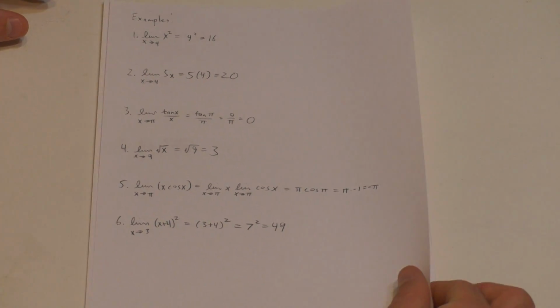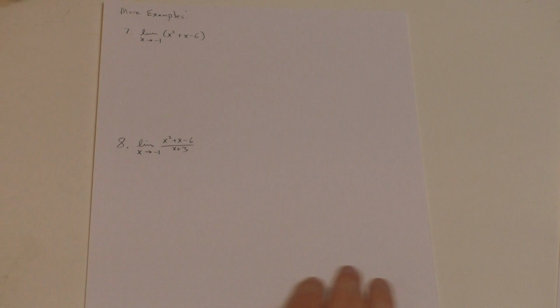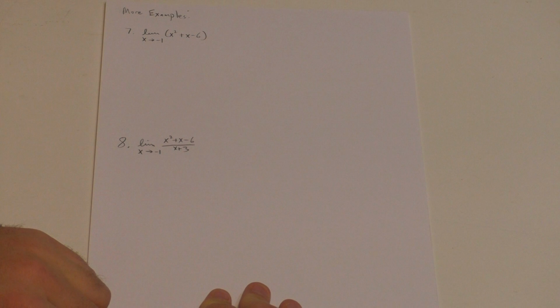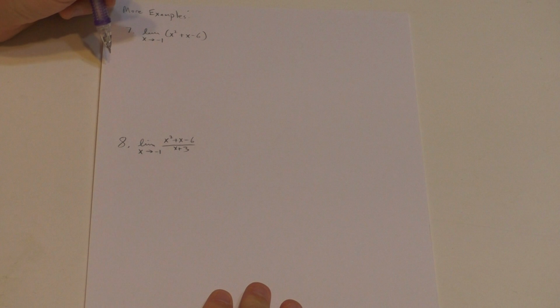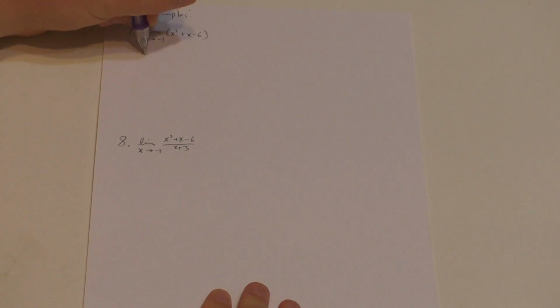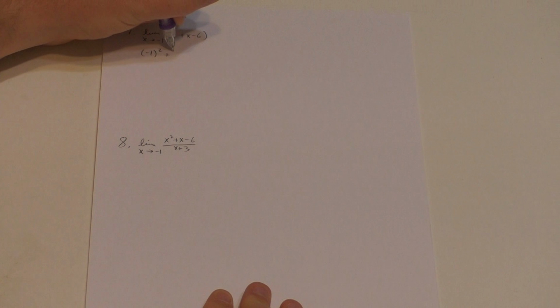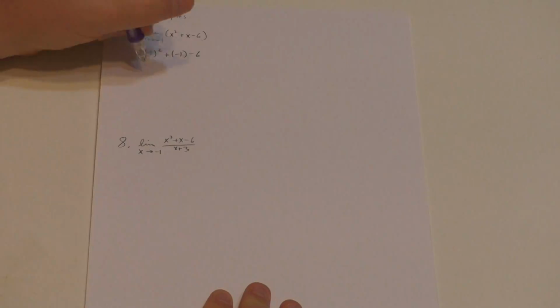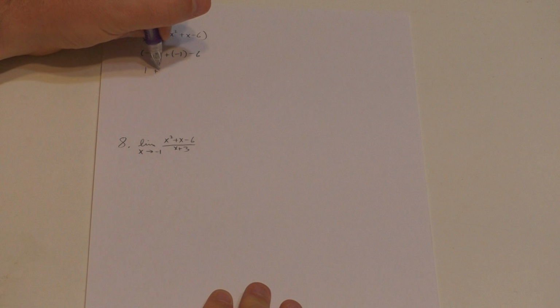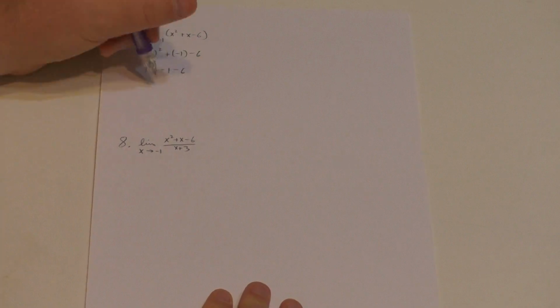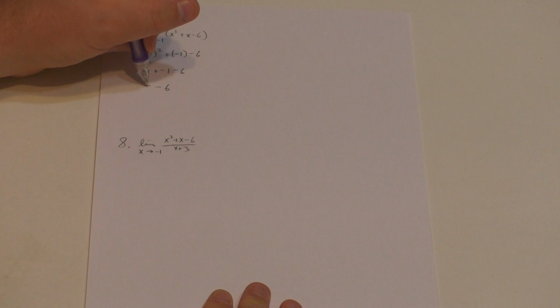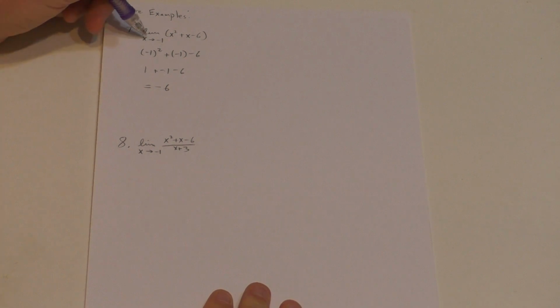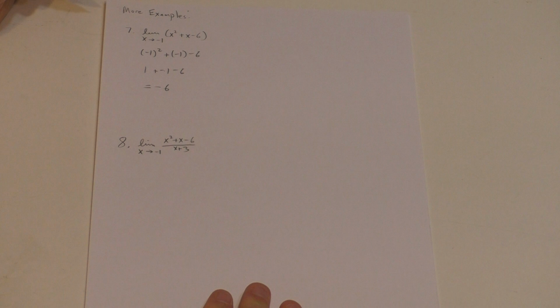Now here's a couple that might be a little more complicated. I've got a rational and a polynomial, but again we're using the same principle. Let's plug in -1 for x. So I'll have -1 squared plus -1 minus 6. -1 squared is 1, plus -1 is 0, minus 6, so it equals -6. So the limit as x approaches -1 of x squared plus x minus 6 equals -6.